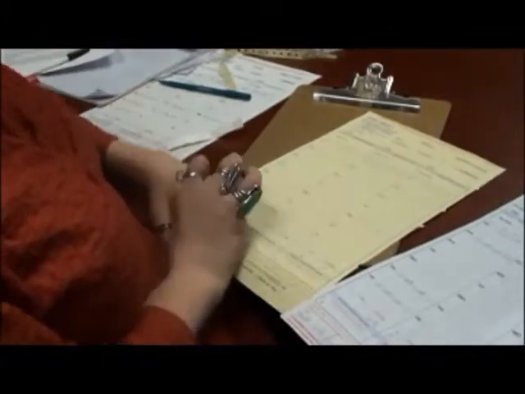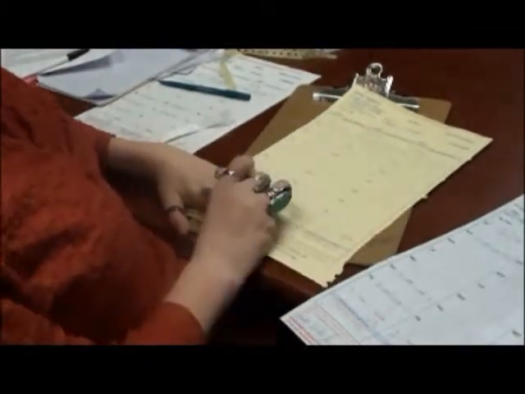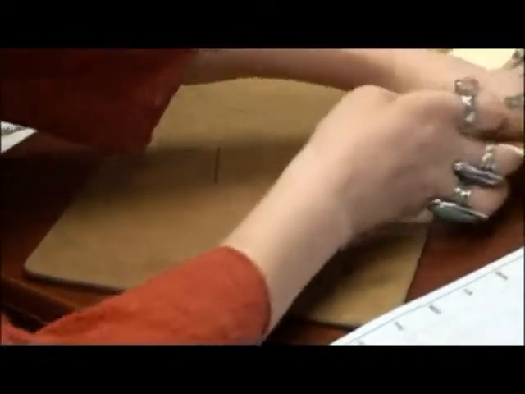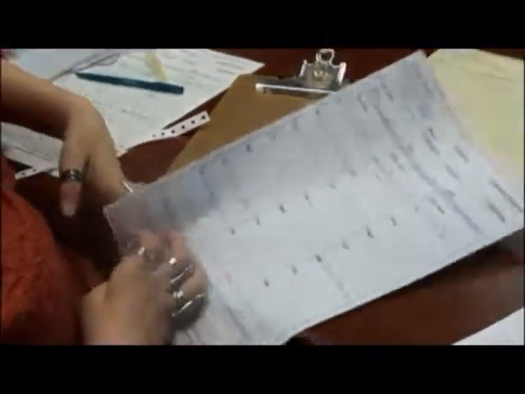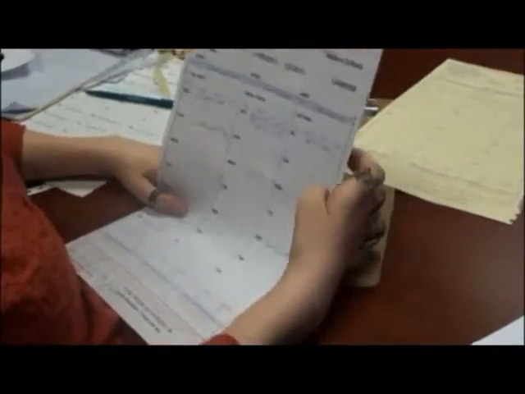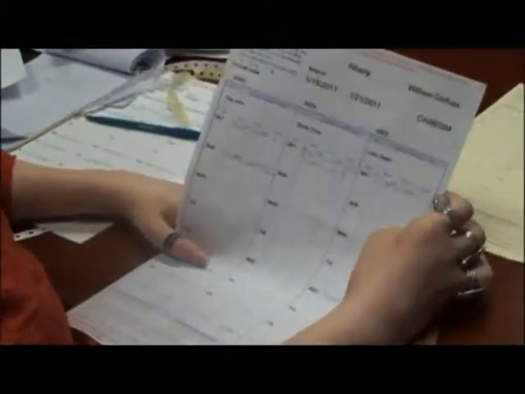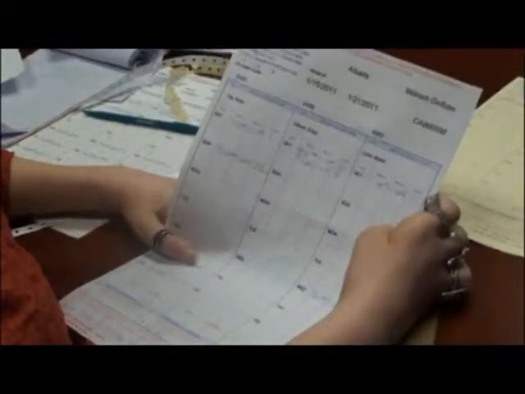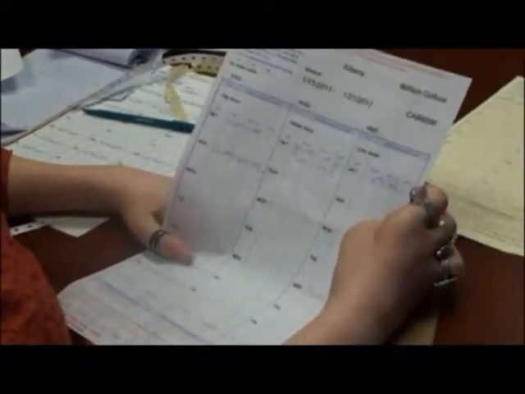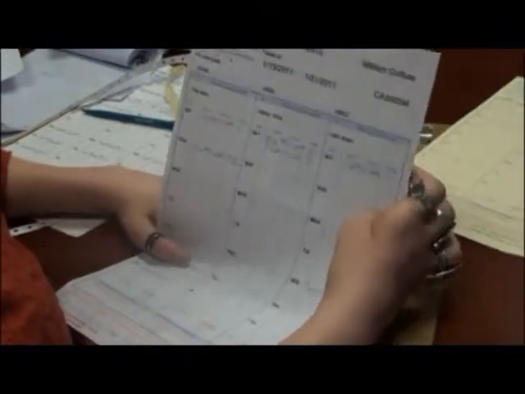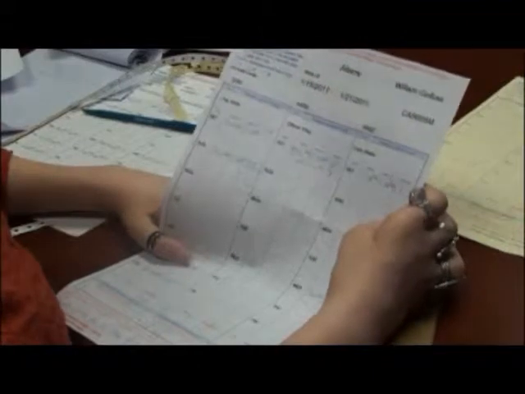You keep your consumer copy because this is an important record for you to always have. Then you would take this original copy and you would fax it if possible or scan it so you can email it to us, and then you would put it in the mail. If you don't have access to a fax or email, put it in the mail as soon as you can.